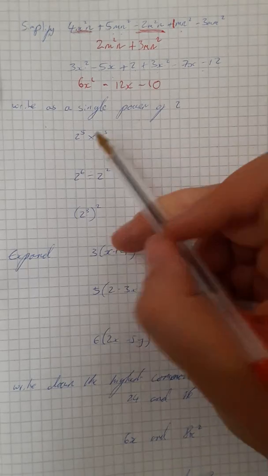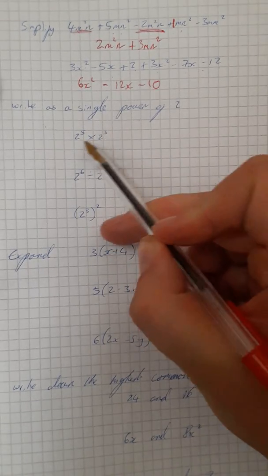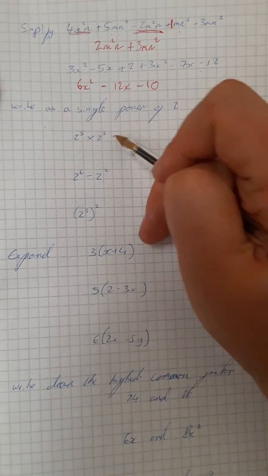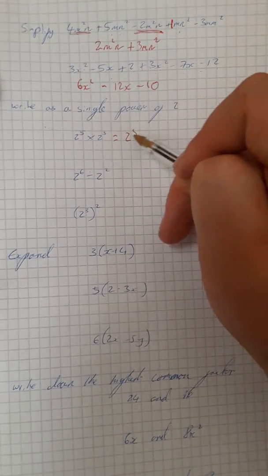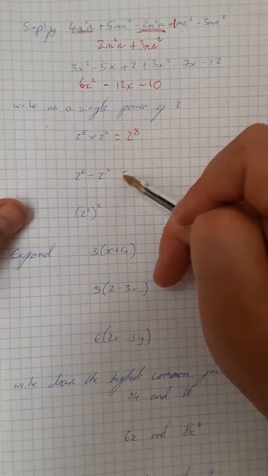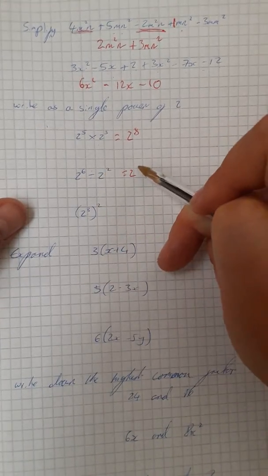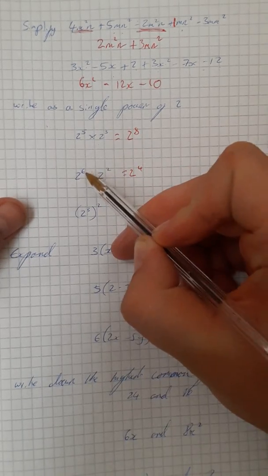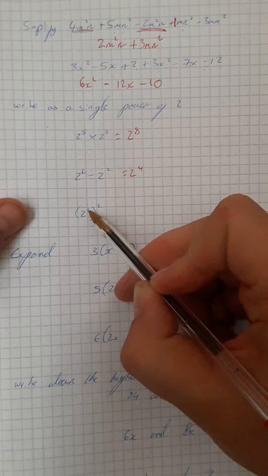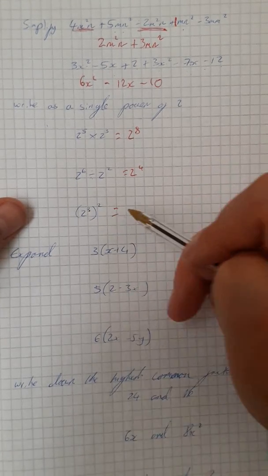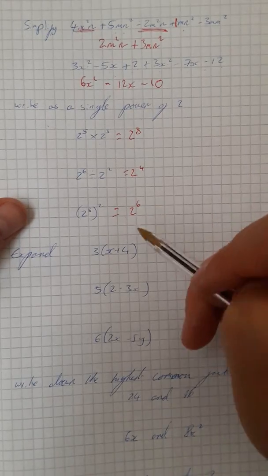It says here, write as a single power of 2. Well, if you know anything about indices, it says 2 to the 5 times 2 to the 3. When you times with the same base, you just end up adding the indices. So what I have here is 2 to the 8, because 5 plus 3 is 8. 2 to the 6 divided by 2 squared is just 2 to the power of 4, because like here where I times and then I add, here I divide and so I take away. If I have a power to the power, I times them. So that is 2 cubed squared, which is 2 to the 6.